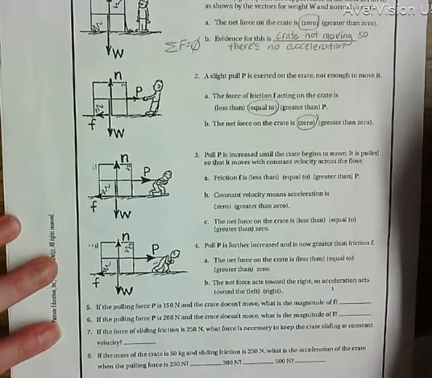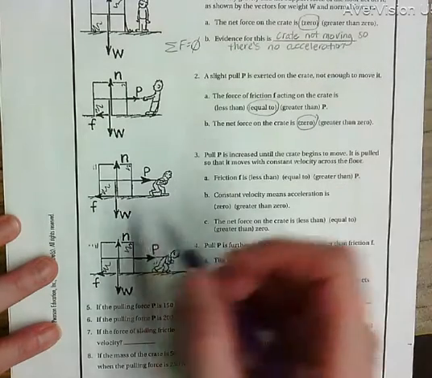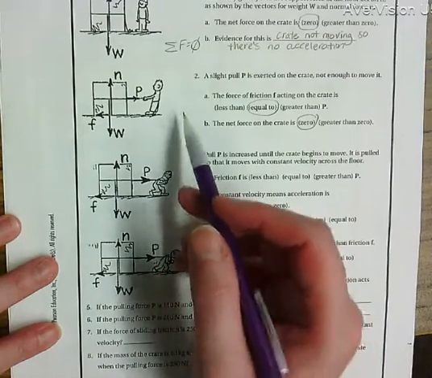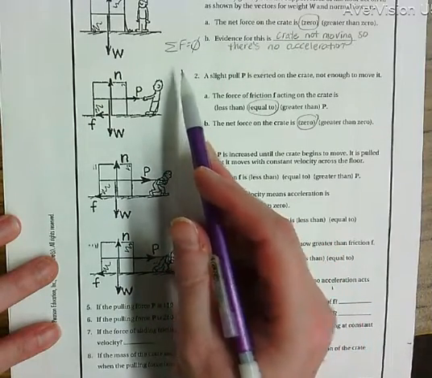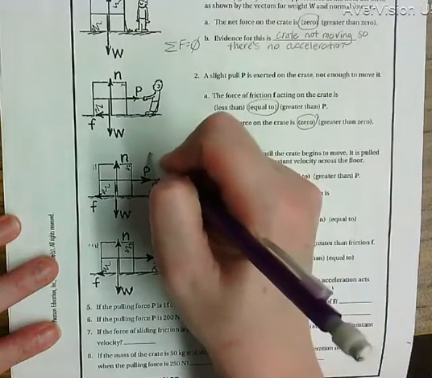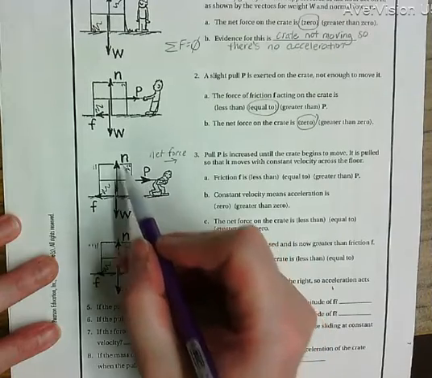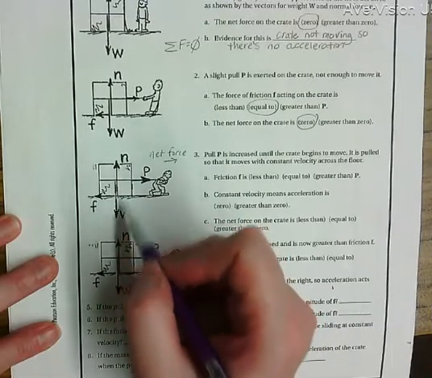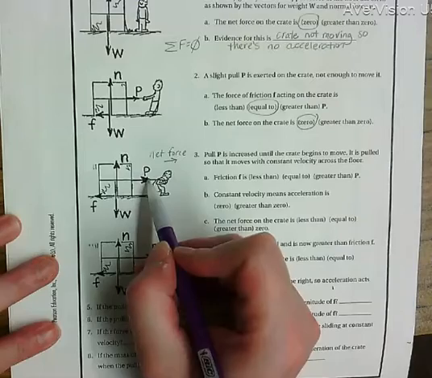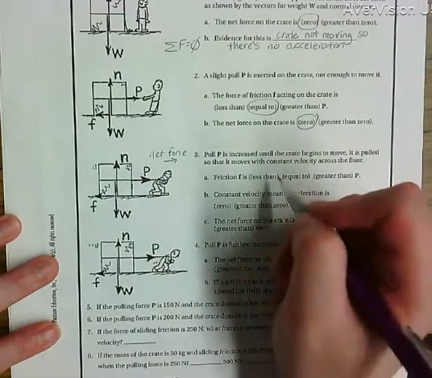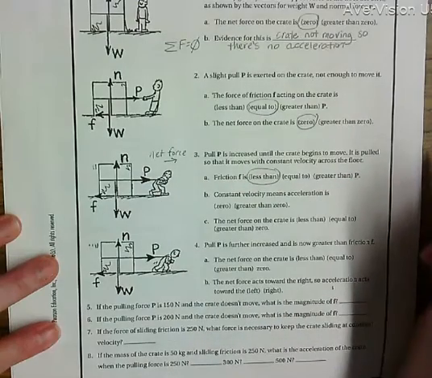Number 3, pull P is increased until the crate begins to move. It is pulled so that it moves with constant velocity across the floor. Friction F is blank P. So if the object is moving this way, then again that means that the sum of the forces is no longer 0. And if it's moving this way, that means I have to have a net force acting this way, because these are already balanced and it's not moving up and down. So that means this has to be greater than the friction. So friction is less than P.